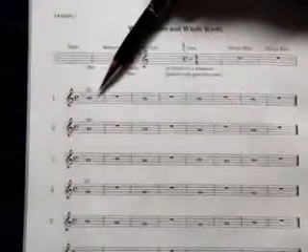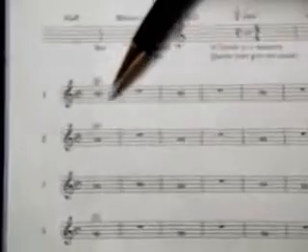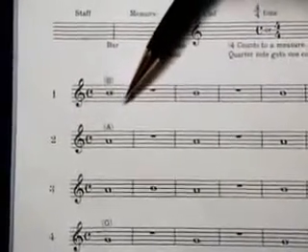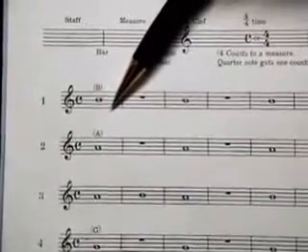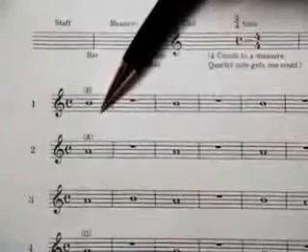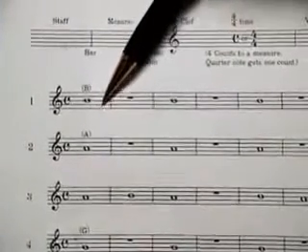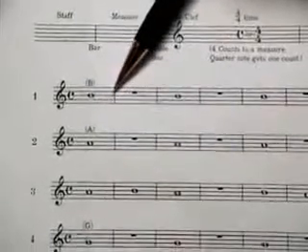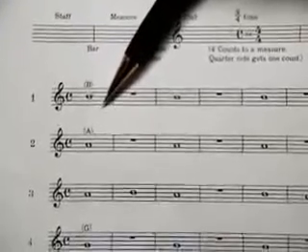Okay, the first thing is every line and every space in the staff has a note assigned to it. And that note has a letter name assigned to it. And we use a little phrase to remind us of what the names of the notes are. So on the lines, if you remember the phrase, every good boy does fine, the first letter of each of those words tells you what the name of the note is on the lines from the bottom to the top.